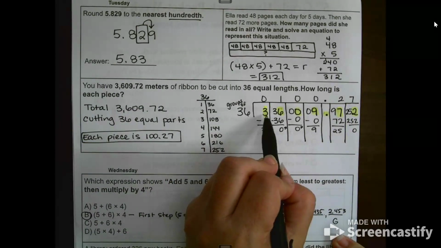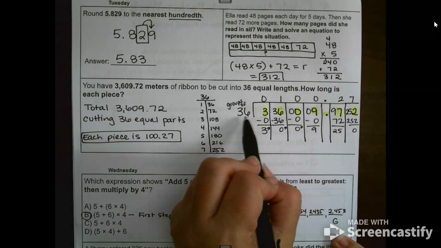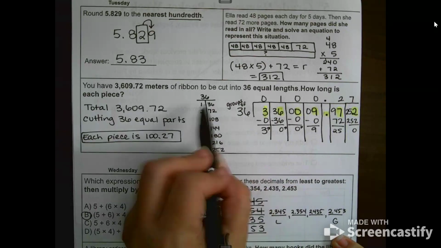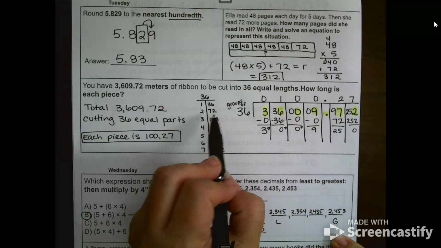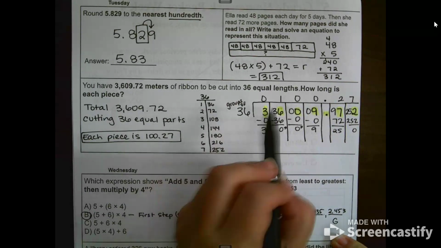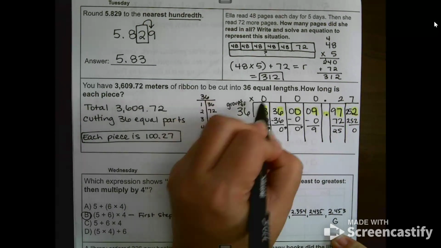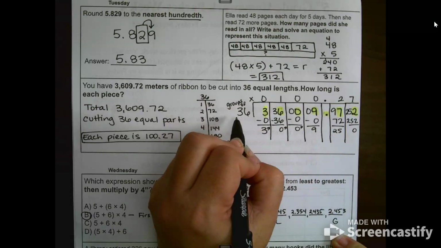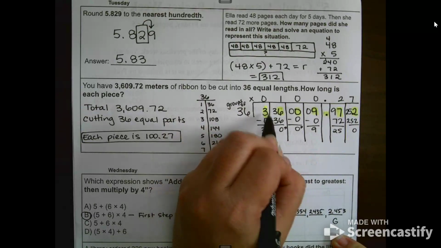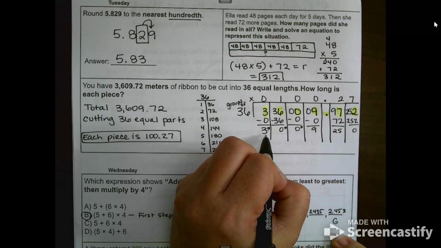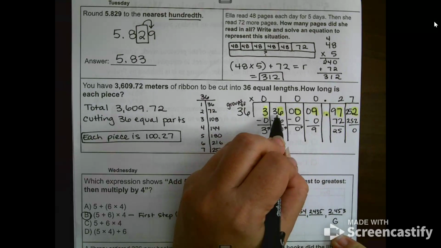If I have 3 of something, I can't make any groups of 36 yet because in order to make a group of 36, I'd have to have at least 36. So I can make 0 groups. 0 times 36 is 0. Subtract, I get 3. We're going to bring that 3 up in front of the 6.